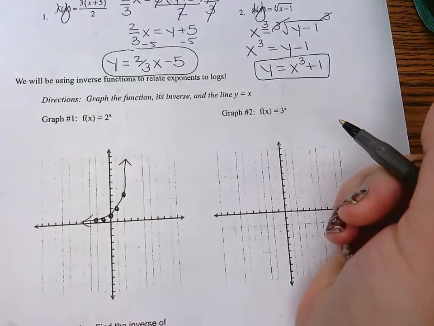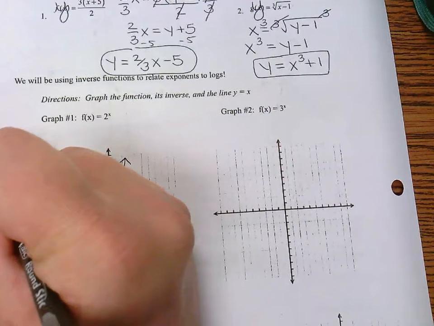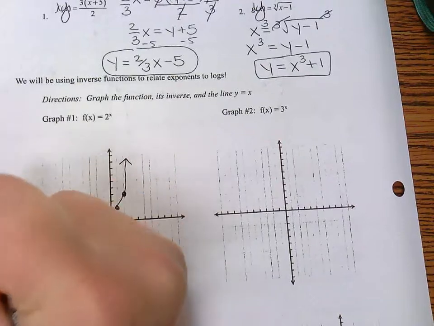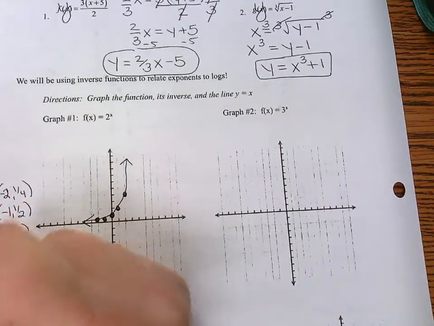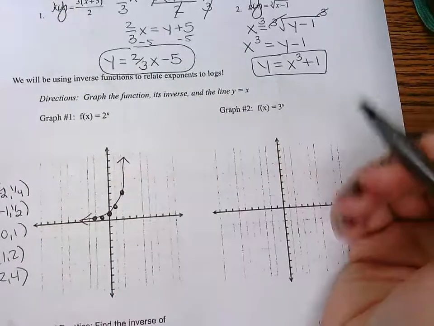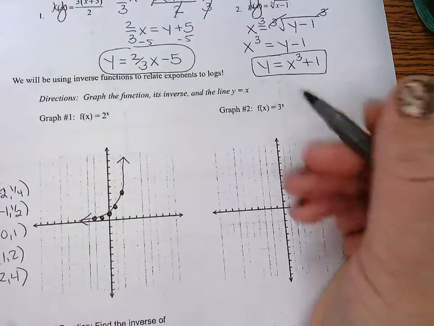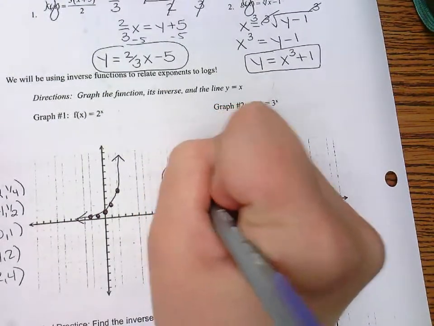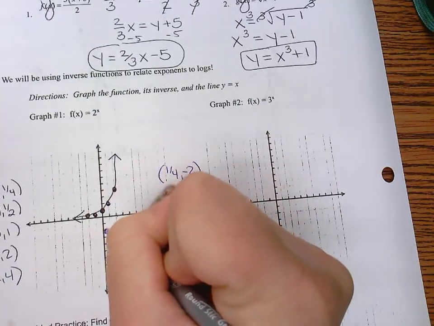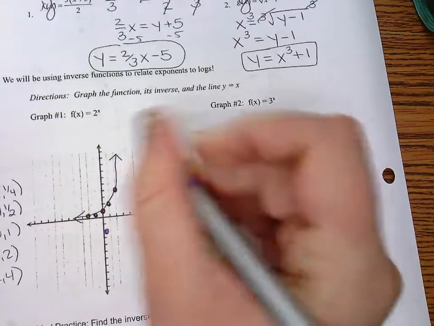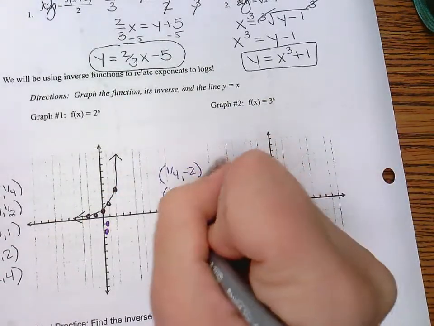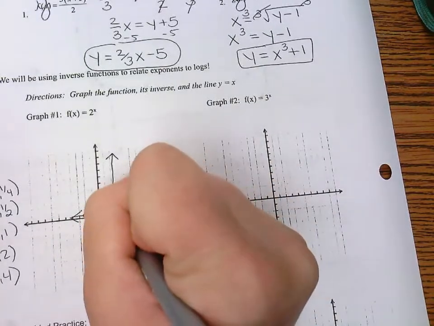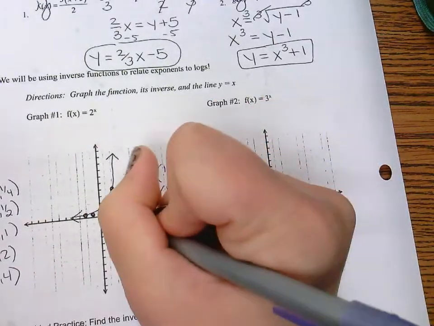If those are my key points, what did I just say? Negative 2, 1/4, negative 1, 1/2, 0, 1, 1, 2, 2, 4, right? If those are my key points, then the log function, which is the inverse function, which you don't really know that much about yet, is going to go through 1/4, comma, negative 2, 1/2, comma, negative 1, 1, comma, 0, 2, comma, 1, and 4, comma, 2.